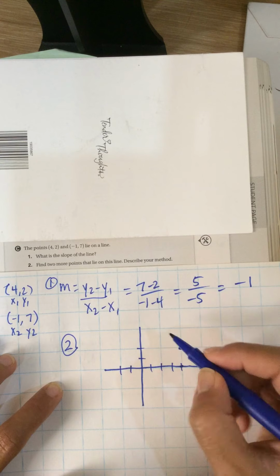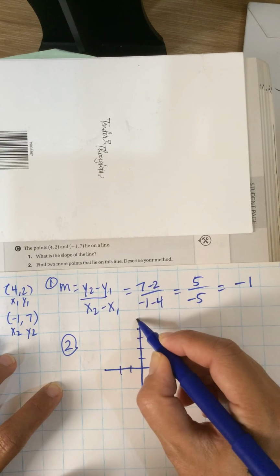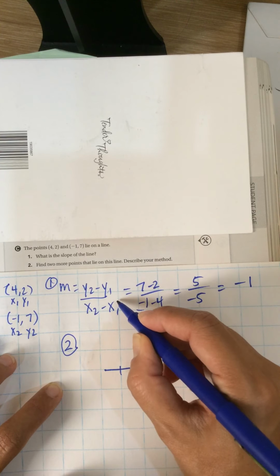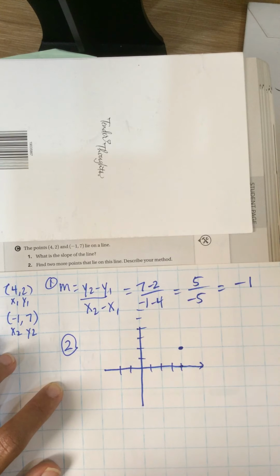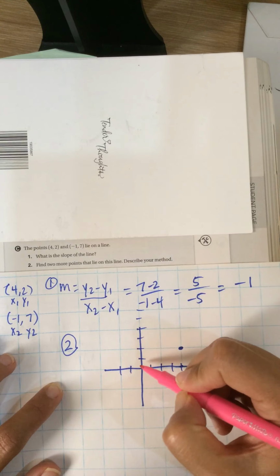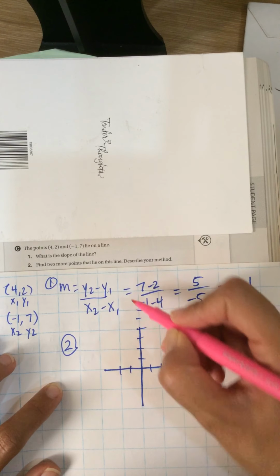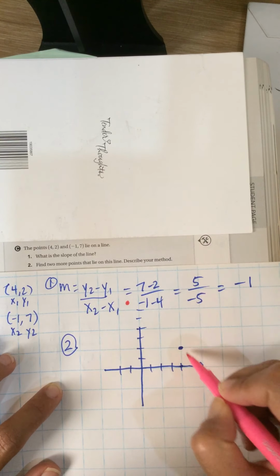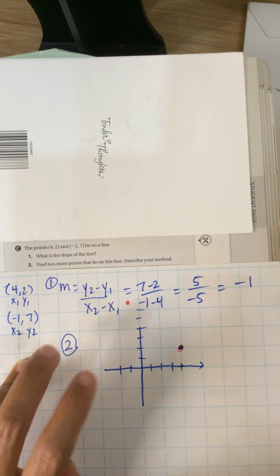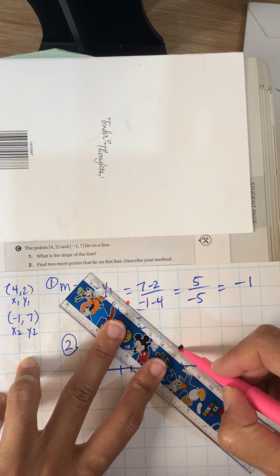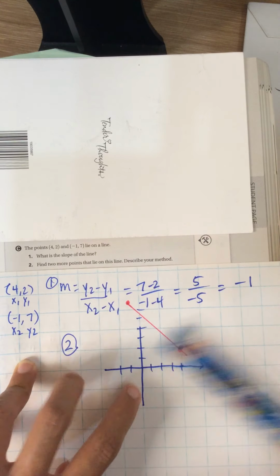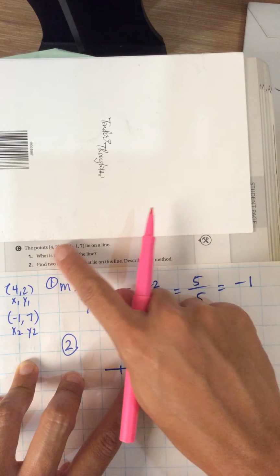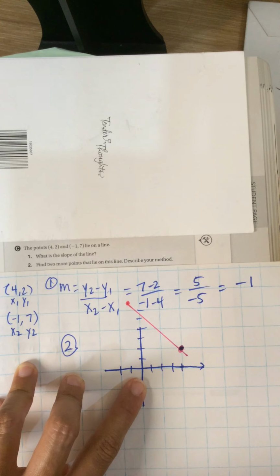So 7 is going to be really hard for me to draw. I drew way too close to this. I'm going to use pink so you guys can see. -1, 7 is 1, 2, 3, 4, 5, 6. It's like somewhere up here. So those are my 2 points, right? You can do yours much more neatly and space it out. But all I did was plot those 2 points. So I need to find another point on this line.